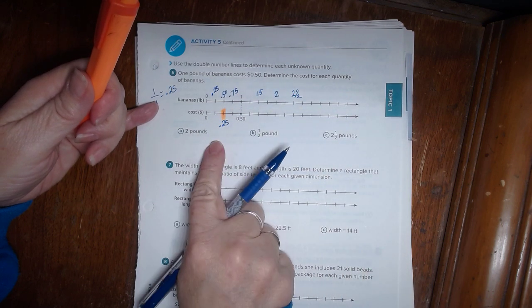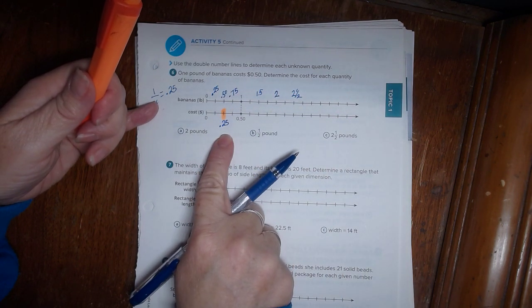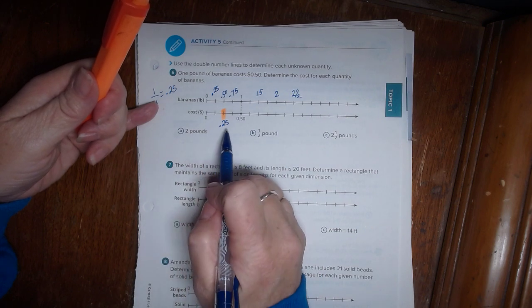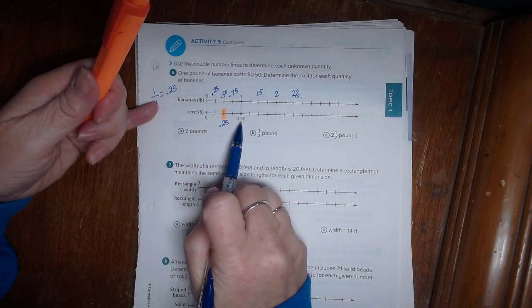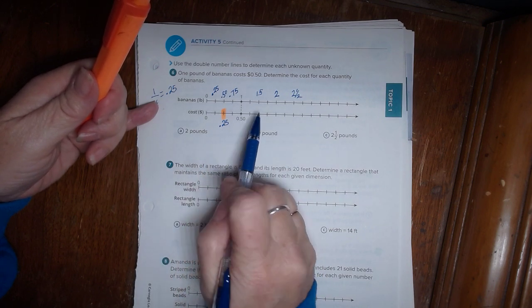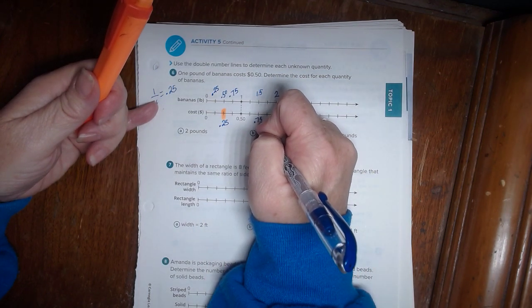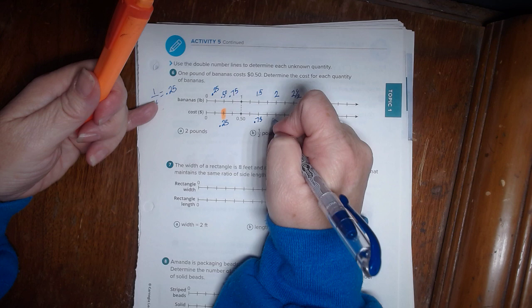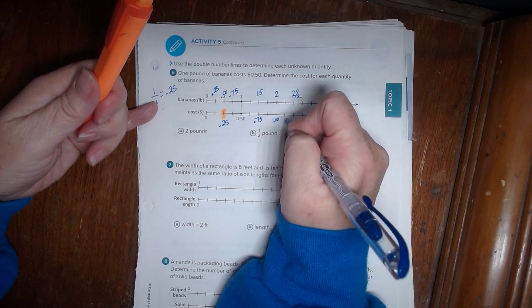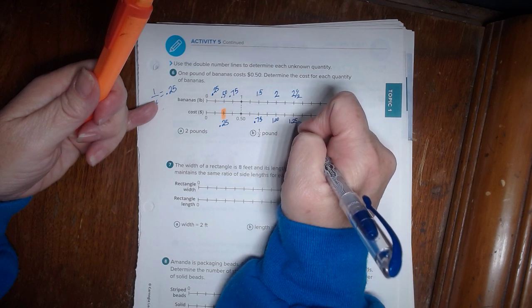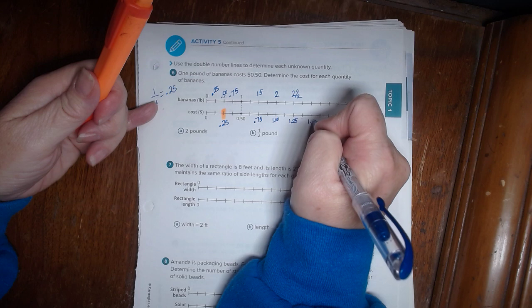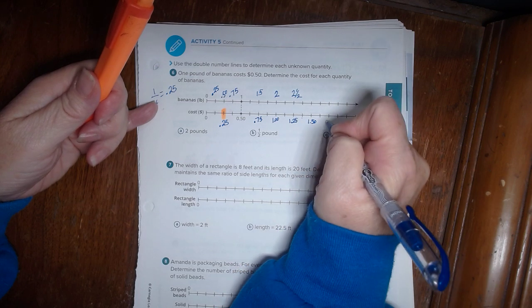So remember down here, this is money. So this is 25 cents. Okay, so 50 cents, every 2 lines we're going up an additional quarter. 75 cents, $1, $1.25, $1.50. I guess I will fill it all out.